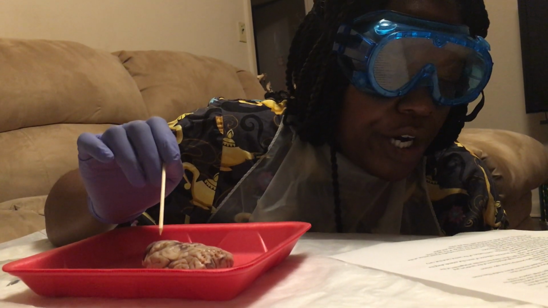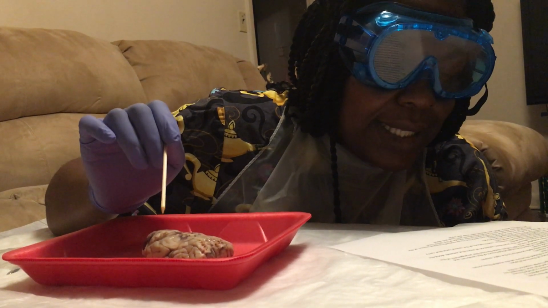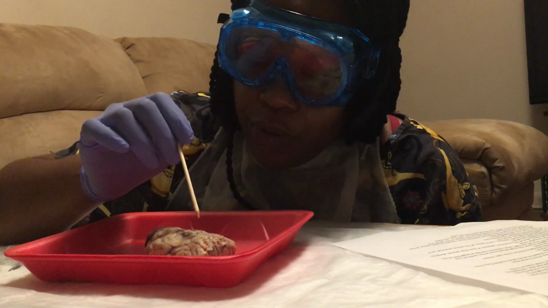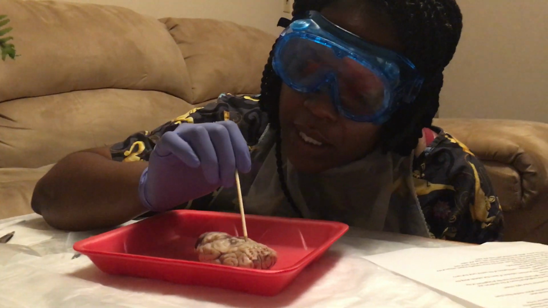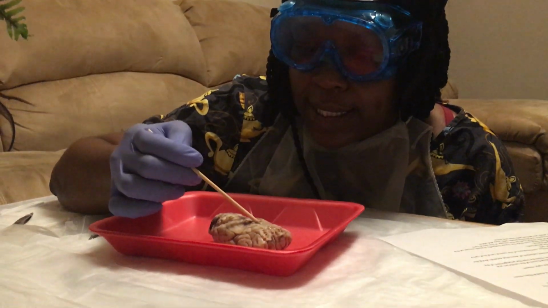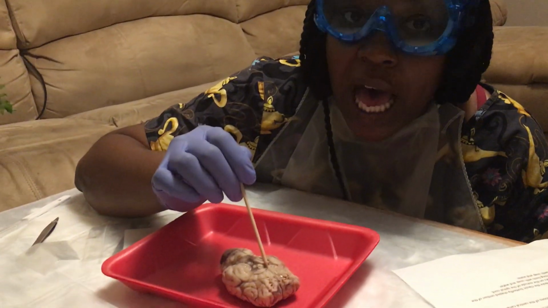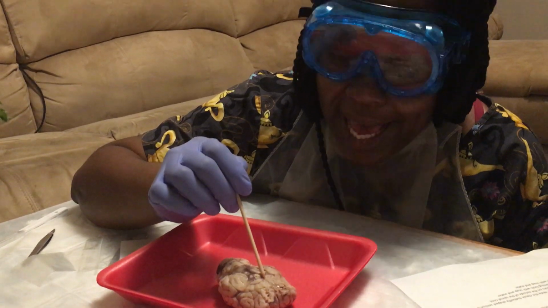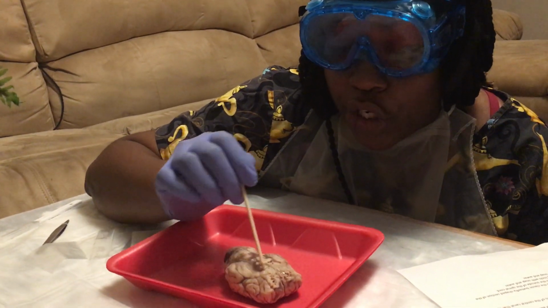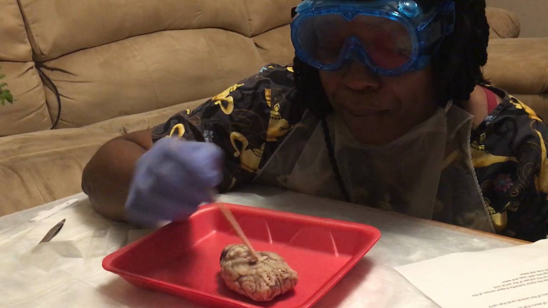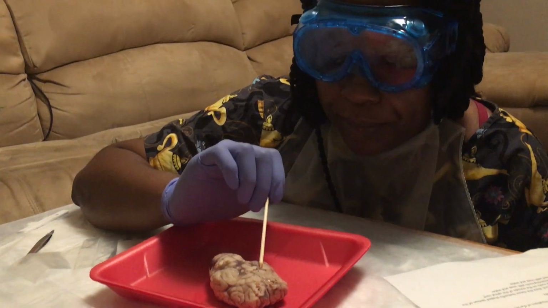Locate the optic nerve, find the optic chiasm. This would be the X-shaped part, kind of right here. That's the X shape. The center part of the X is the optic chiasm. The top part is the optic nerve, and the bottom part of it is the optic tract.